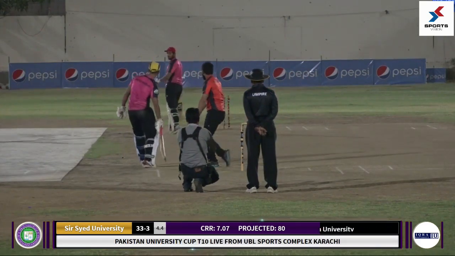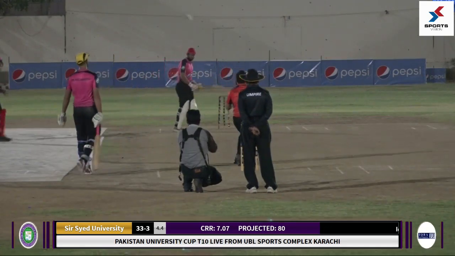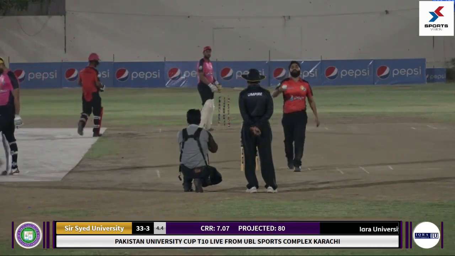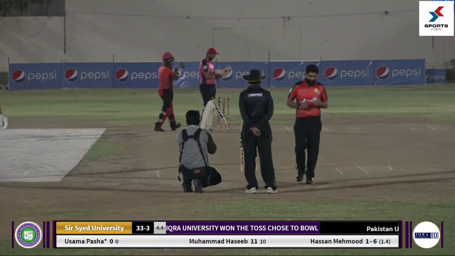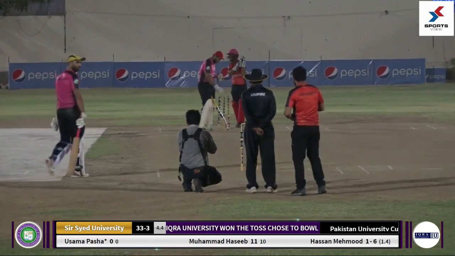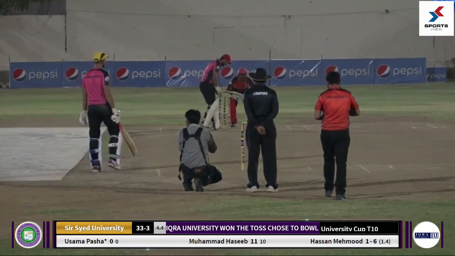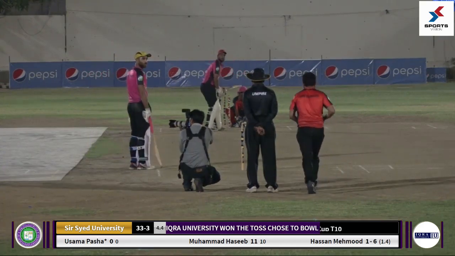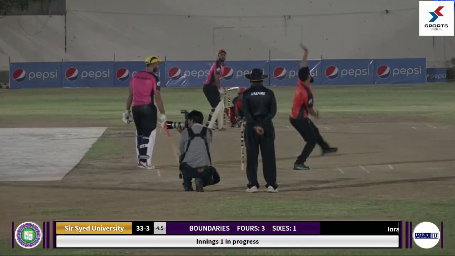Big shot, leg before appeal, but turned down by the umpire. Just tried to work it towards the on side, but maybe the ball hit the pad first. The line wasn't convincing for the umpire. He survived. Last ball coming up of the over.